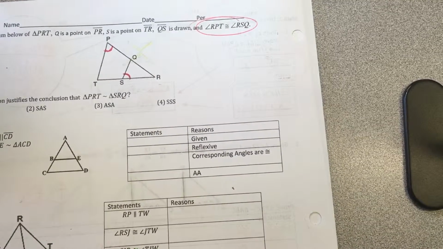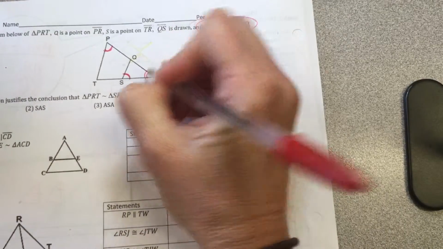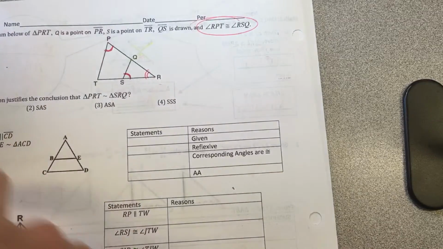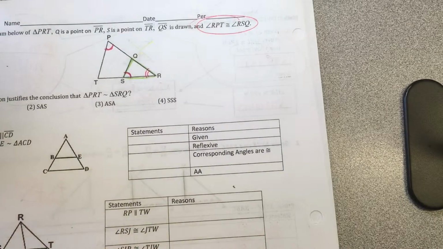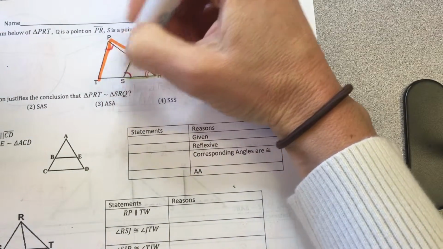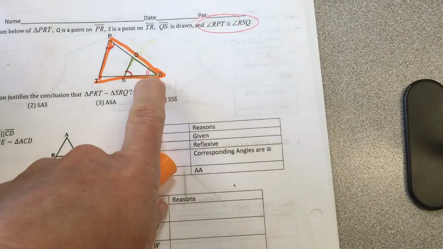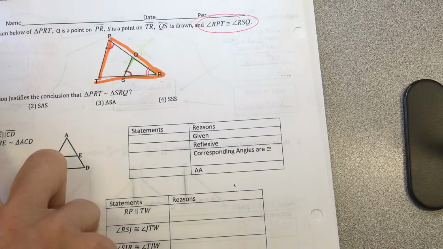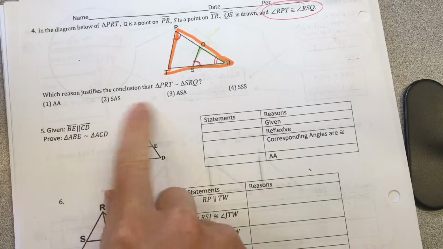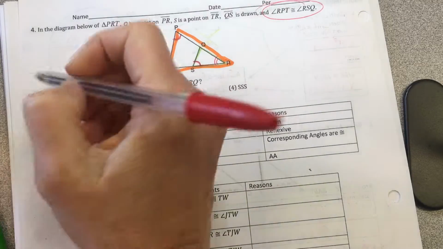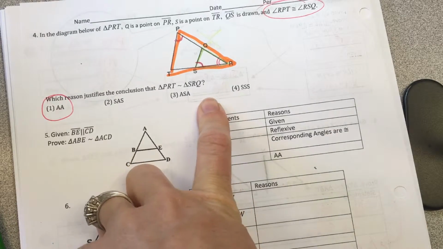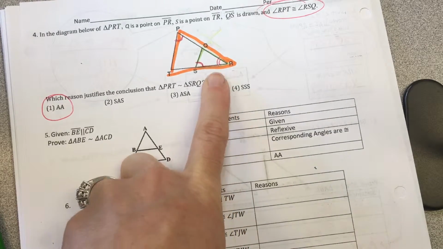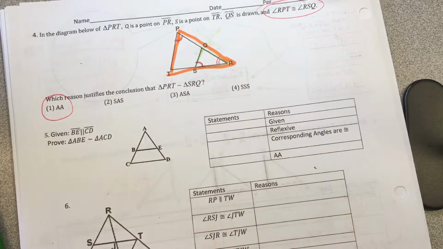Is there any other one I can mark? R. Very good. R is going to be the same in the little triangle and in the big triangle. Both of them have R. Do y'all agree with that? So which reason justifies the conclusion that the triangles are similar? Angle, angle. Did I mark any sides? No, I didn't mark any sides. I marked two sets of angles. So that's angle, angle.